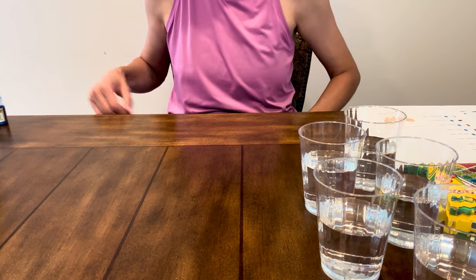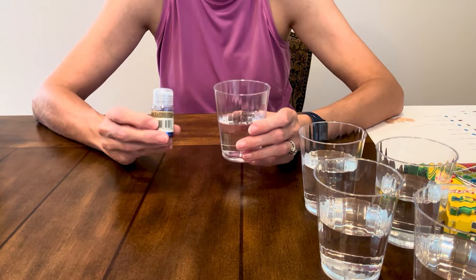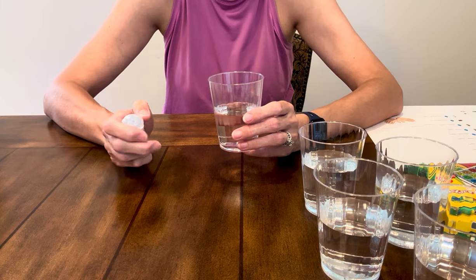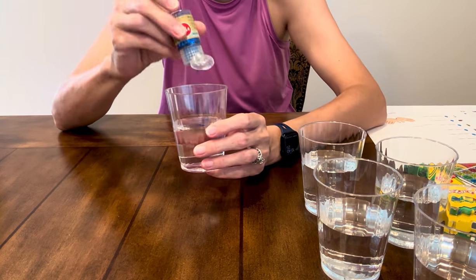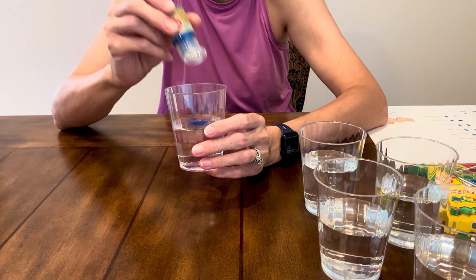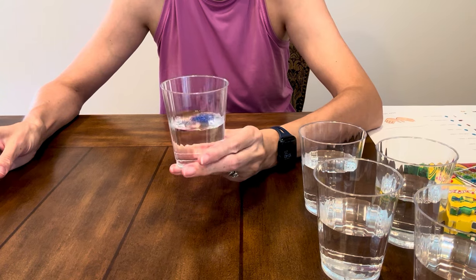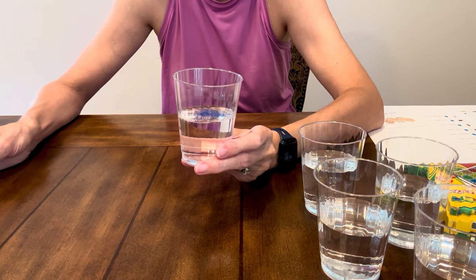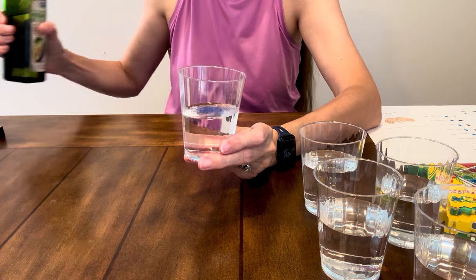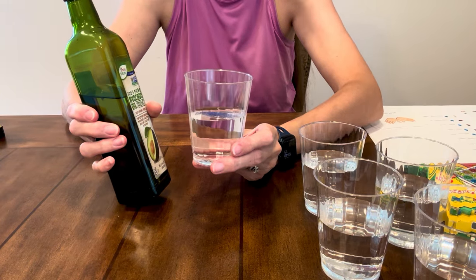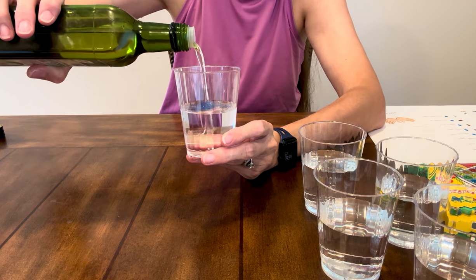Let me first show you something. I have a cup of water here and blue glitter, because blue is my favorite color. And now let's look at this. I add some glitter. All right. What do you think will happen if I add this oil? Okay, let's see.